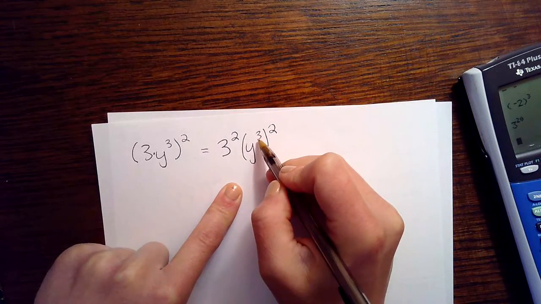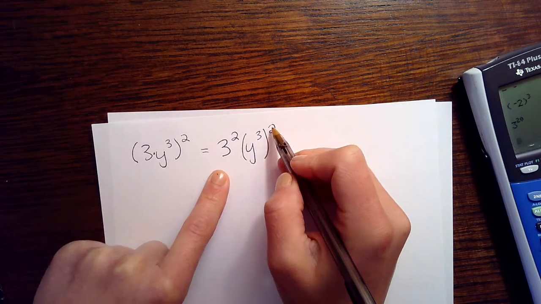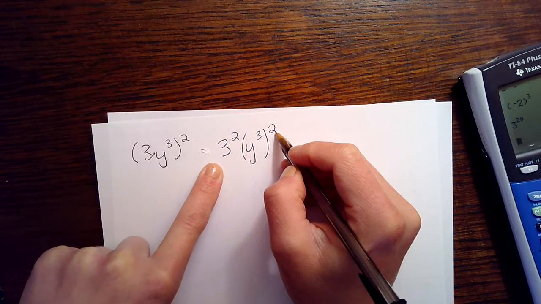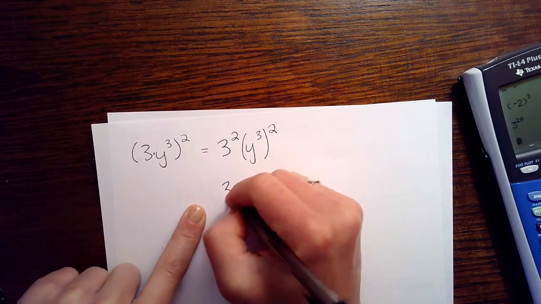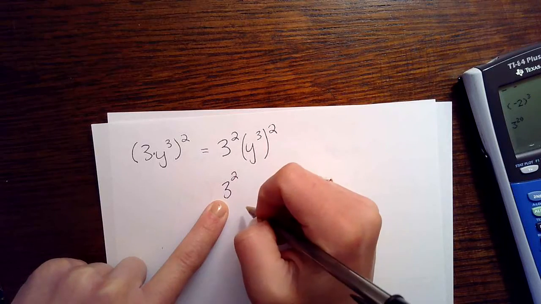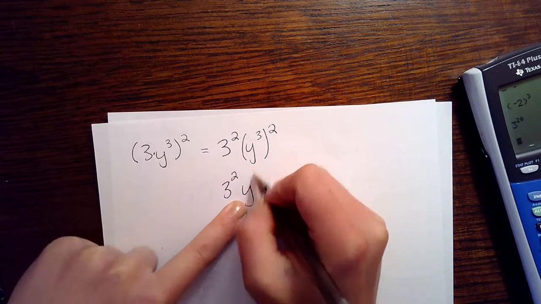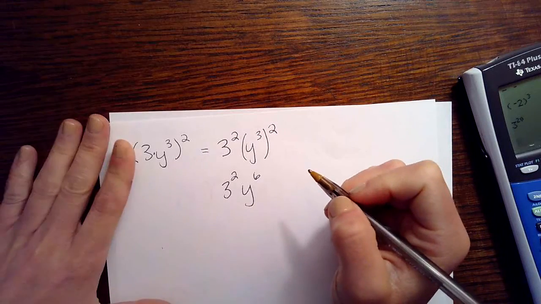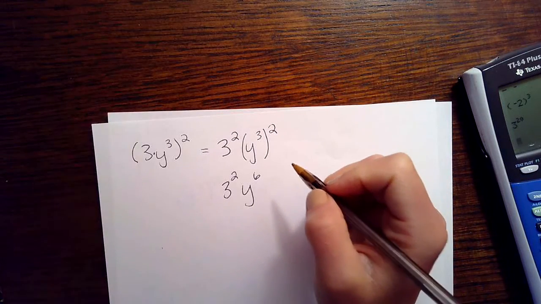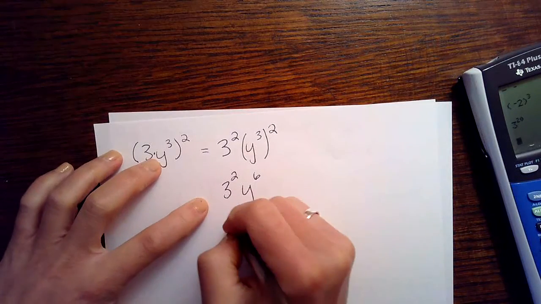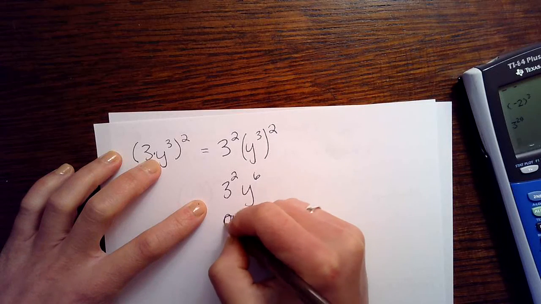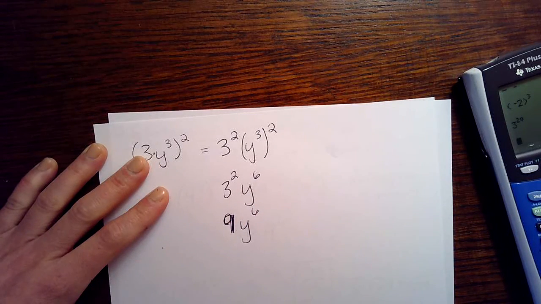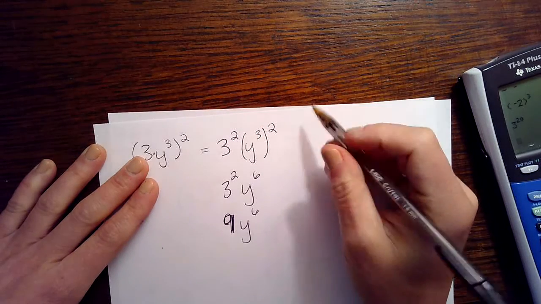Now I also have a power to a power. Y to the third to the second, I multiply the exponents. So 3 squared stays as it is, and y, 3 times 2 is 6. Y to the sixth power. One final step, since I know what 3 squared is, I can simplify this to 9, y to the sixth. We will practice some of these in our homework.